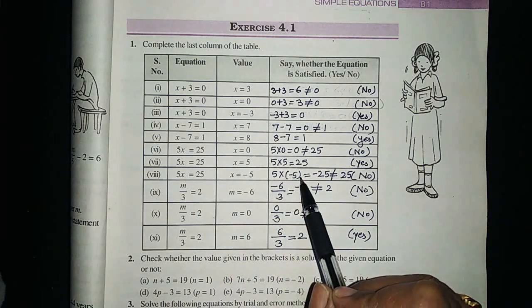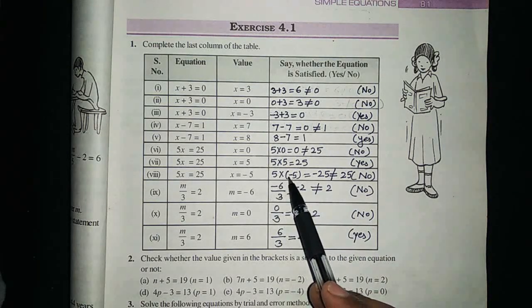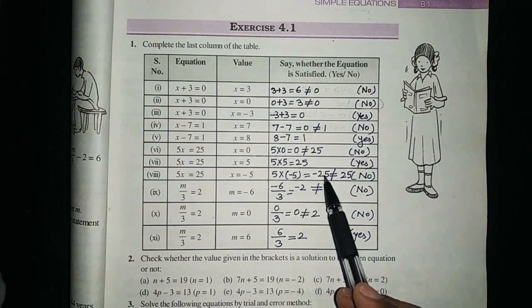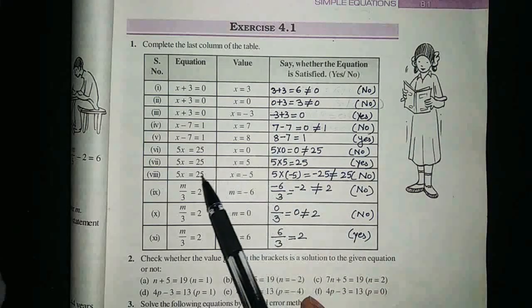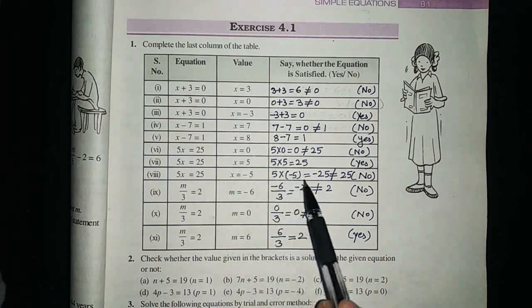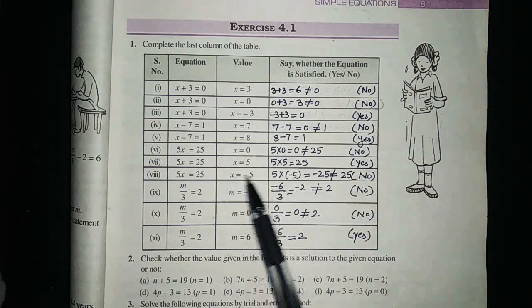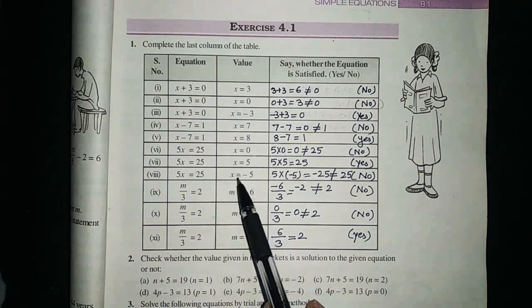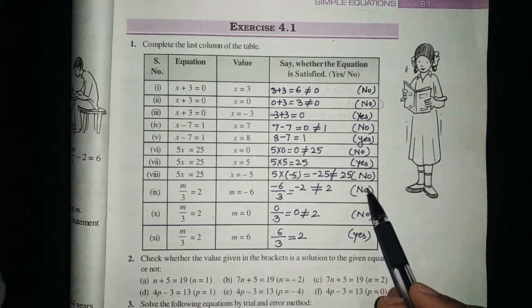After multiplying plus and minus, we get minus, and 5 fives are 25. Minus 25 is coming, but in the question, 25 is given. It means our answer is no, because minus 25 is not equal to 25. The left hand side is not coming equal to the right hand side. So our answer is no.